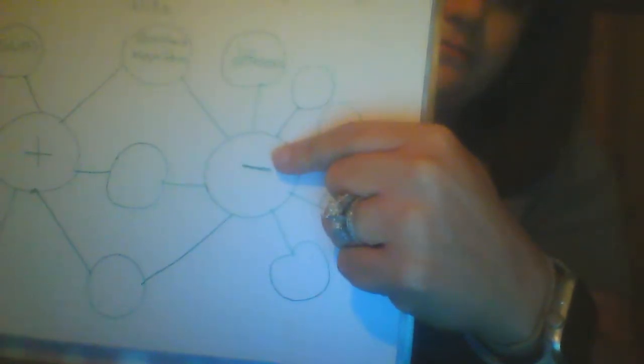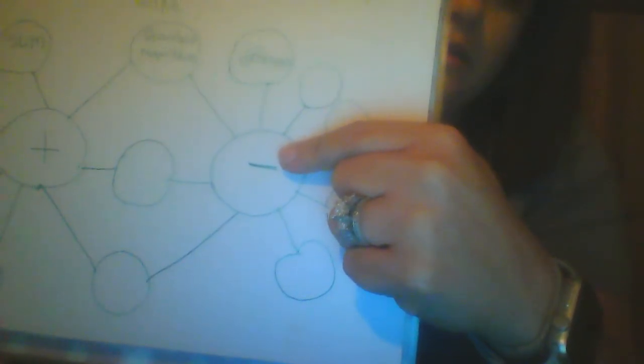So on this side, and you can put more than just the 5 I have, you need to come up with ways you know and representations of subtraction. Okay?